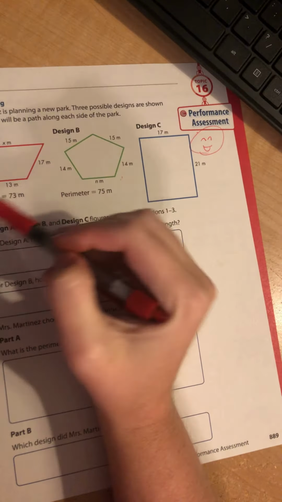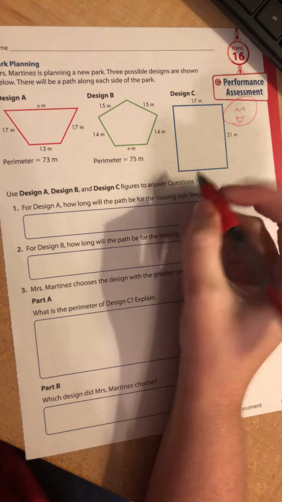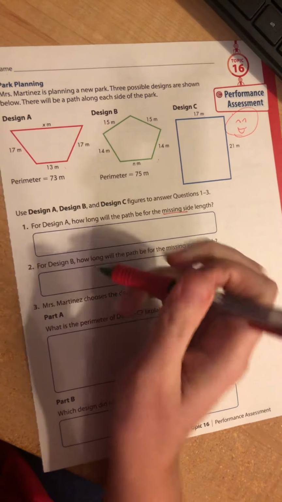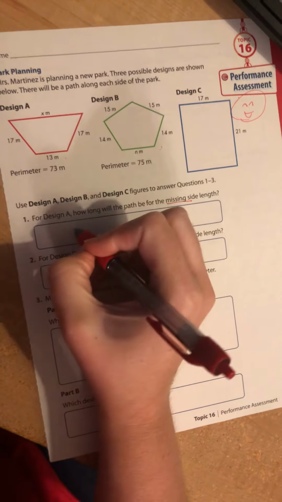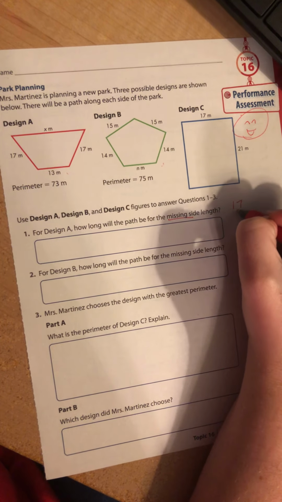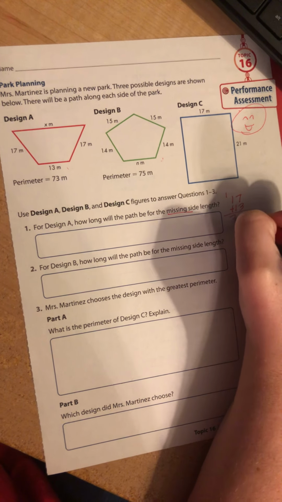Okay, performance assessment. For design A, how long will the path be for the missing side? So this one's just missing side. You add, and then you subtract from the perimeter. So I'm going to do 17 plus 13. That would be 30.